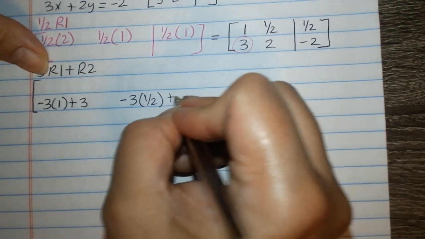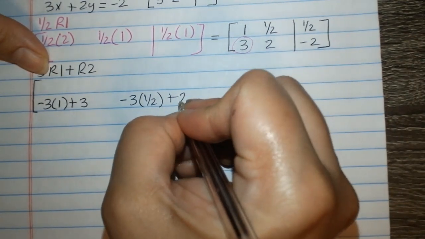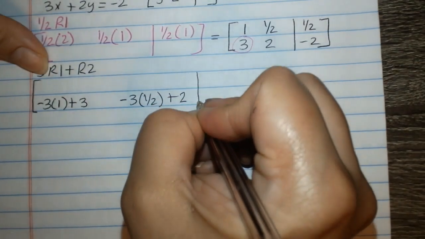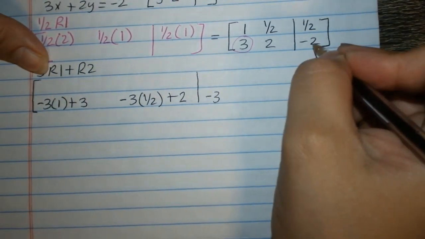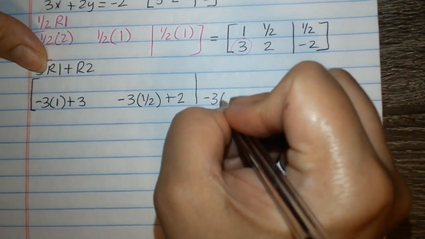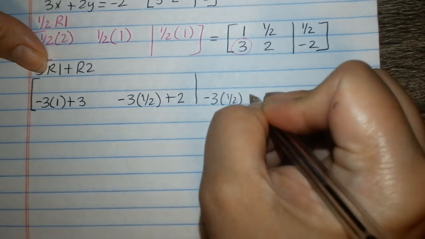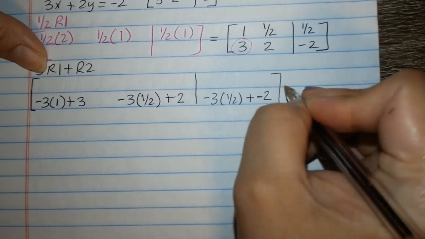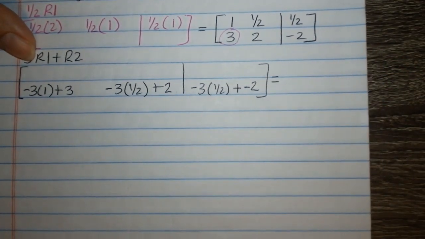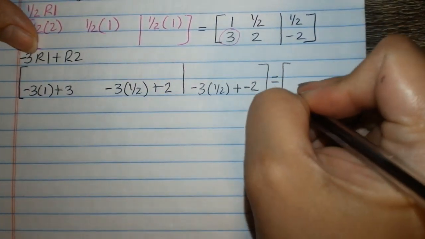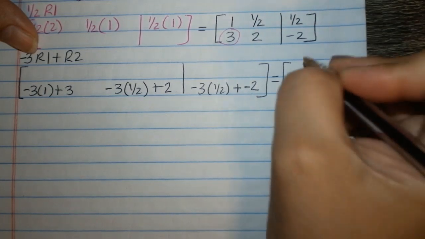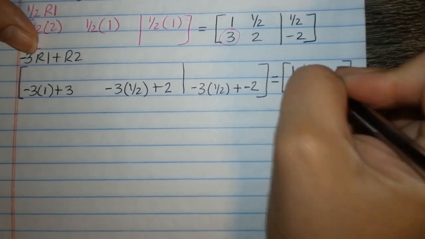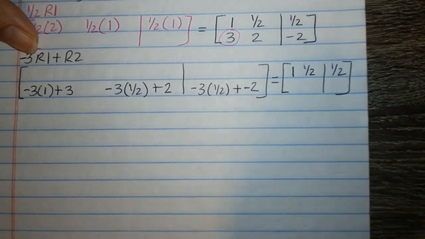1/2 plus who's in my row 2? 2. -3 times my row 1 plus who's in my row 2? A -2. Now, I did not do anything to row 1, so I'm going to rewrite that: 1, 1/2, and 1/2.